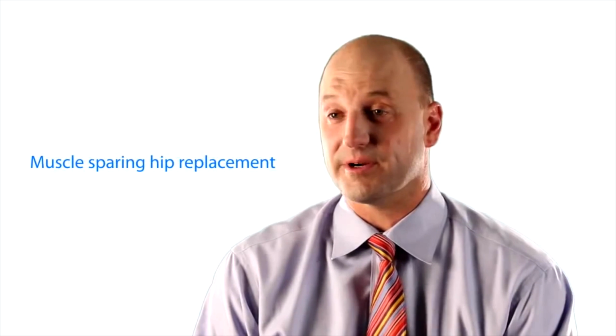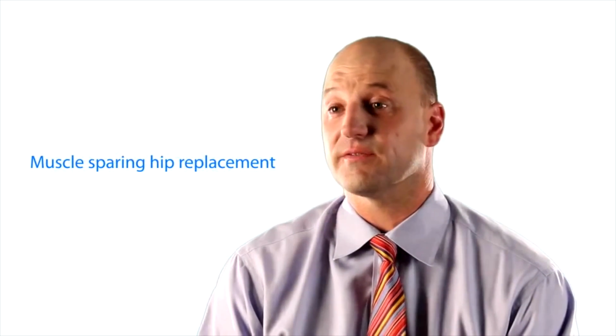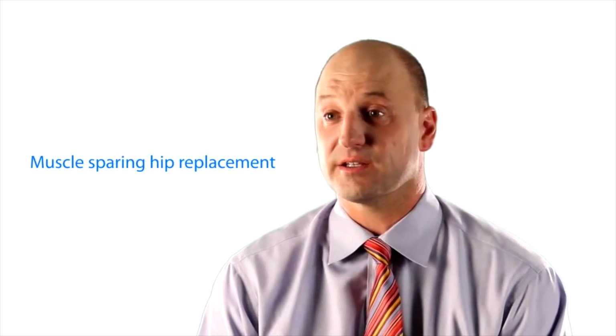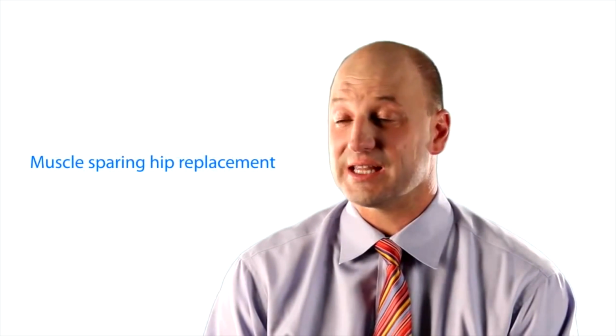Benefits of muscle-sparing anterior hip replacement are quite significant. About 4 years ago, we introduced the technique to the Valley in Phoenix. What that allows us to do is basically put in a hip replacement through a muscle-sparing incision on the front of the hip that's about 4 inches long. What that does is it does a dramatic decrease in the risk of dislocation of the hip afterwards, which is the #1 complication after hip replacements.